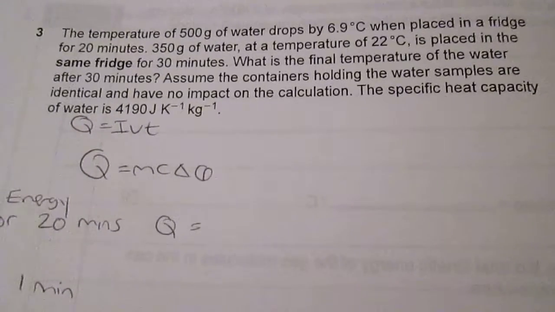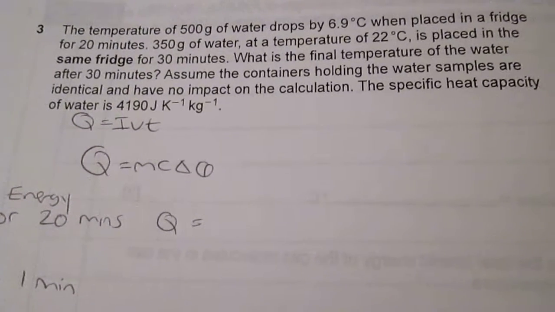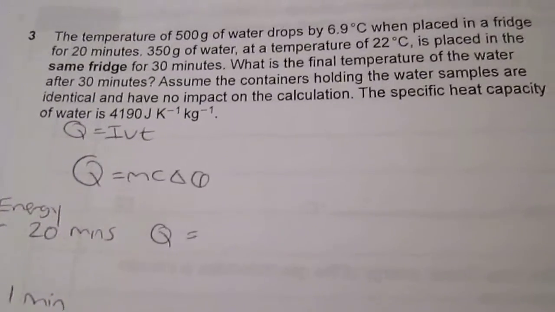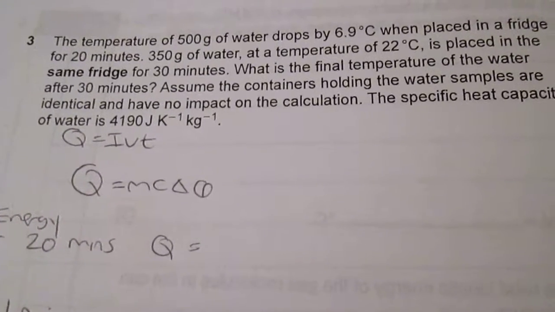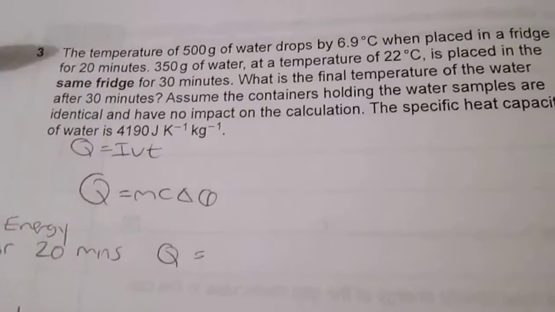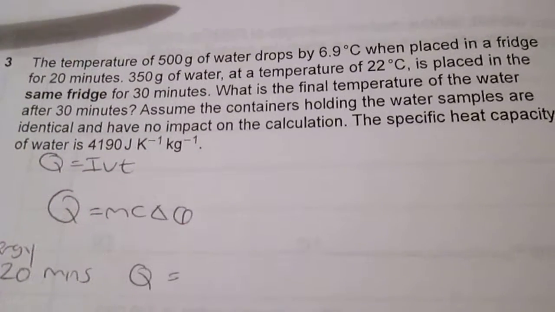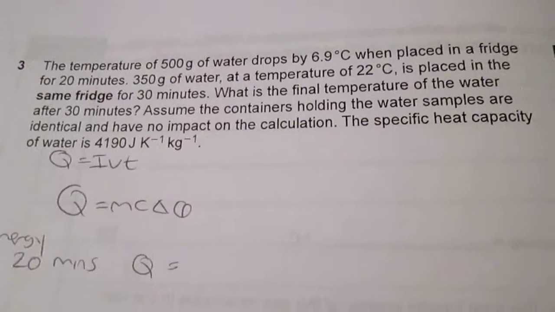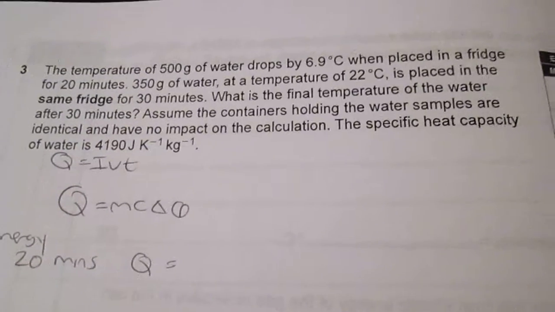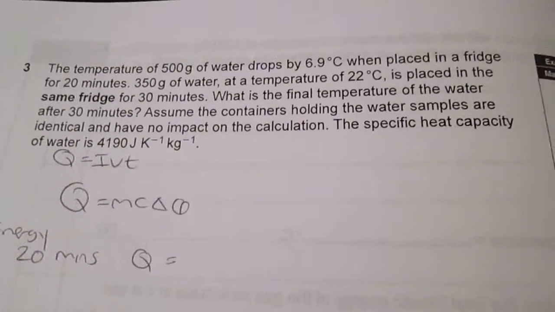This is the SIA 821 June 2014 question on specific heat capacity. So this here is talking about heating up an amount of water, or we're cooling it down because we're using a fridge. And it's talking about a mass of 500 grams and that the temperature changes by 6.9 degrees when placed in a fridge for 20 minutes.